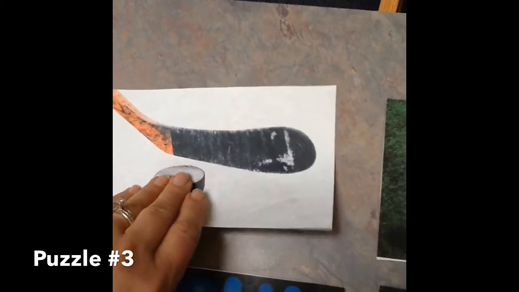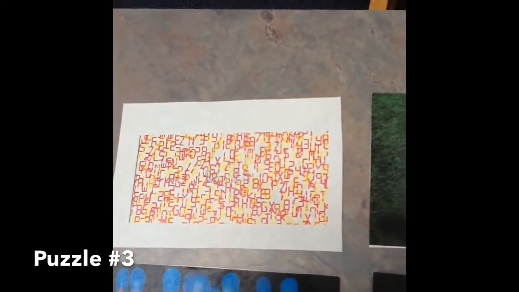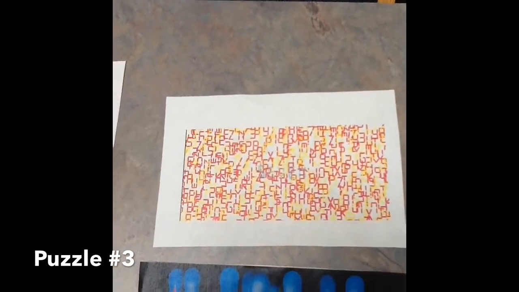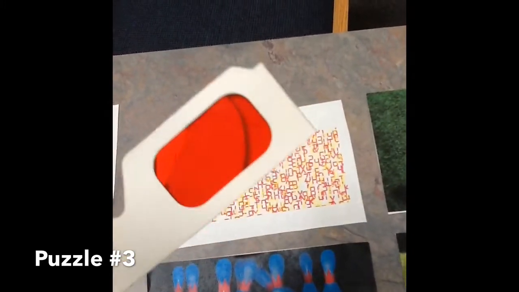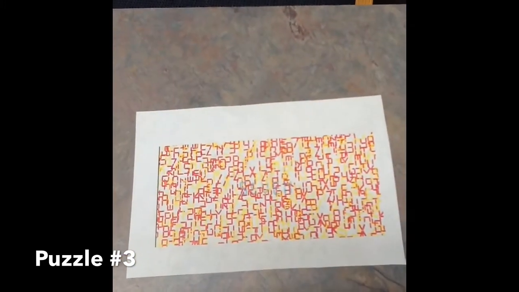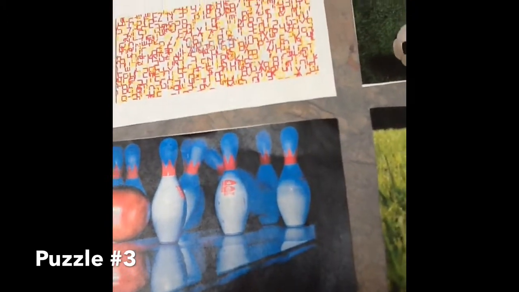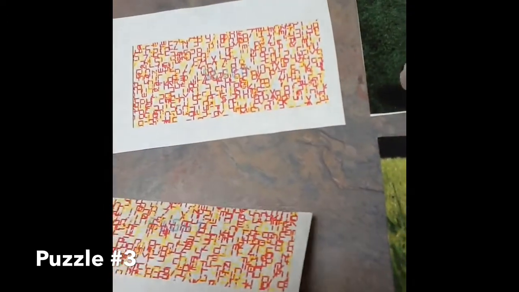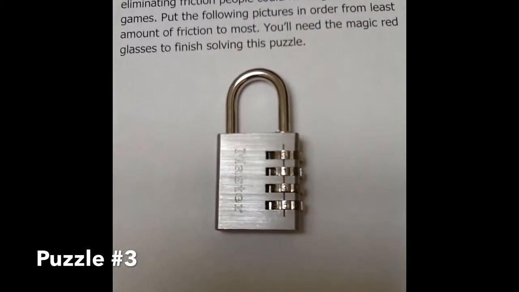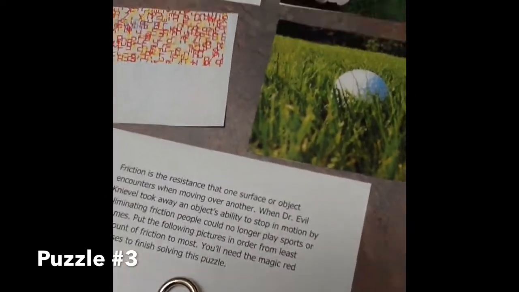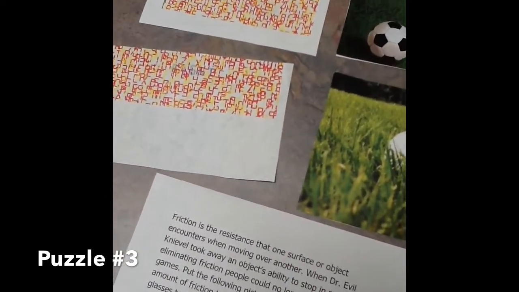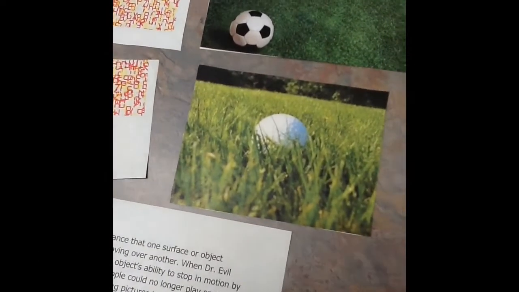If the students turn the pictures over, they will have a hide and see clue, and the only way to read the numbers is by using your red cellophane, and so this will give them a 4-digit combination, which will unlock the 4-digit lock. The code for this is 7815.